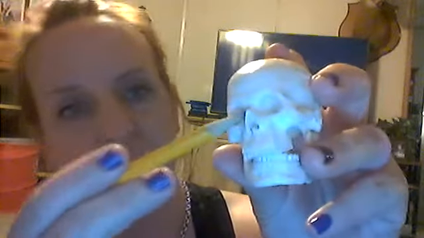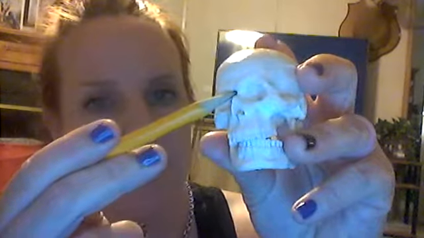We have the nasal bone. So this is the nasal bone here. The maxilla is this. The mandible, which is the jaw. We have the mental foramen right here. There, you have one on each side.